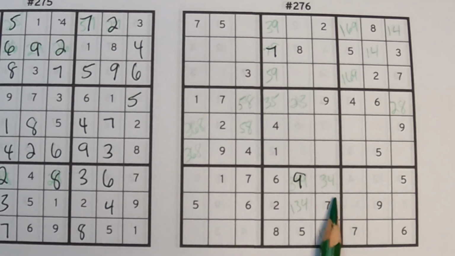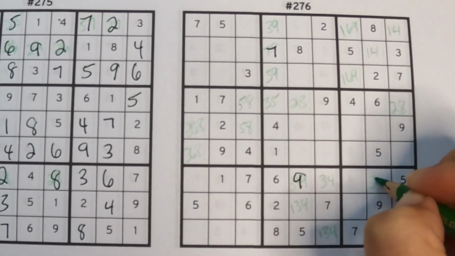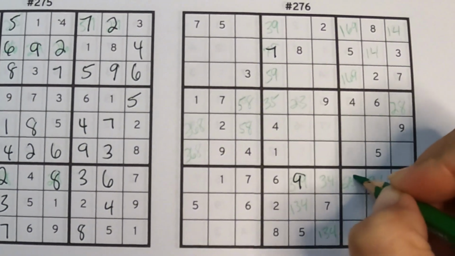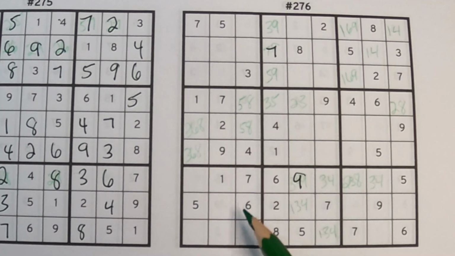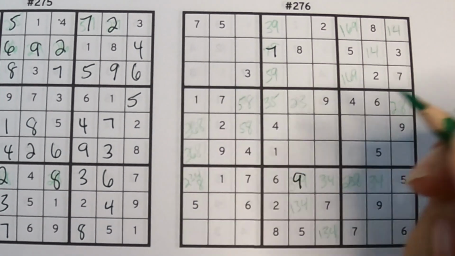For this row, we're missing 2, 3, 4, and 8. We've got 2 and 8 here, so 3, 4. 4 here, so 2, 3, 8. And no help here, 2, 3, 4, 8.